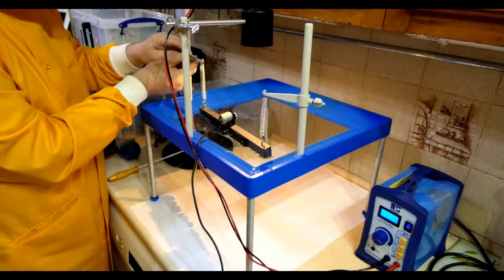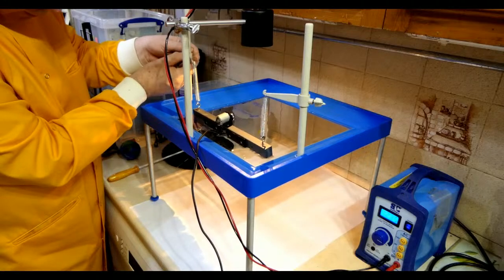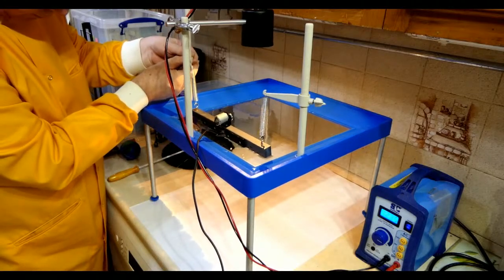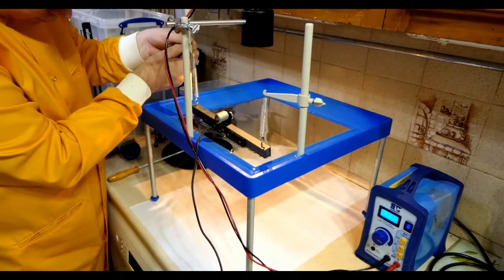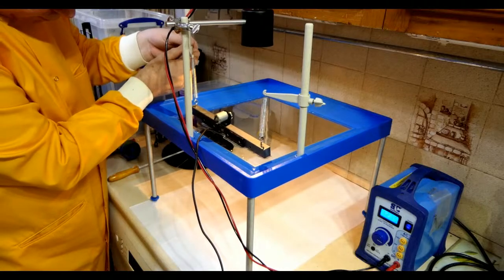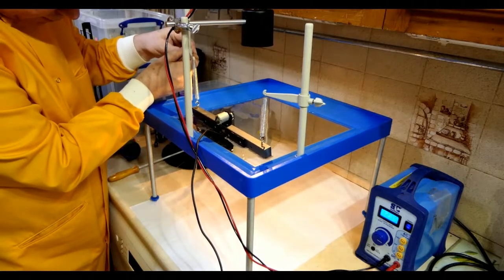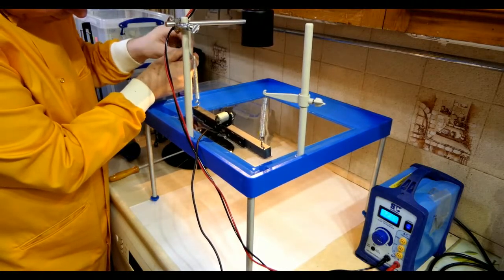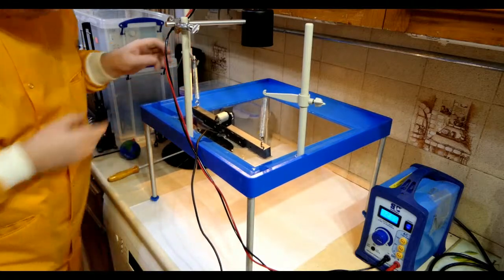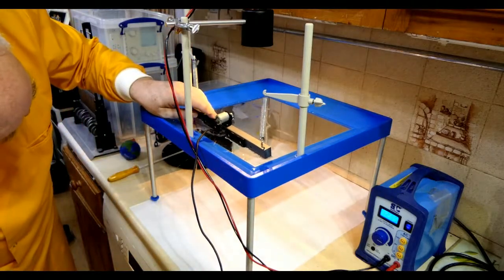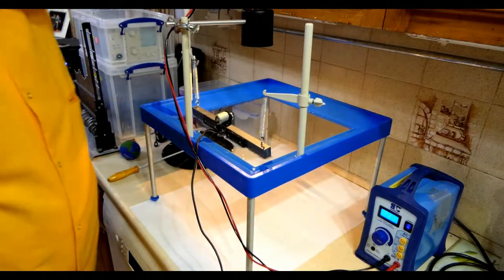Getting it right is a little bit of an art. I just want it in enough that it's covering the water, on the water. Right, yeah, that looks about right.